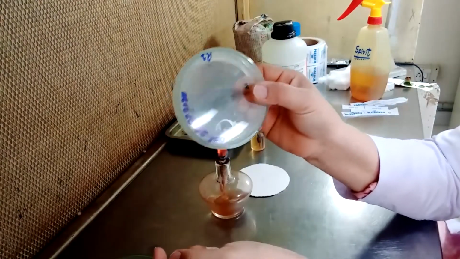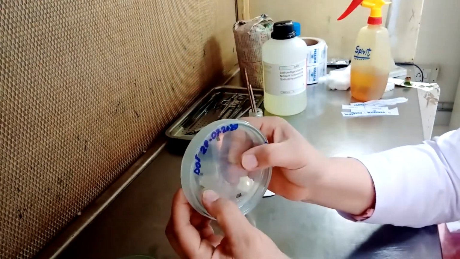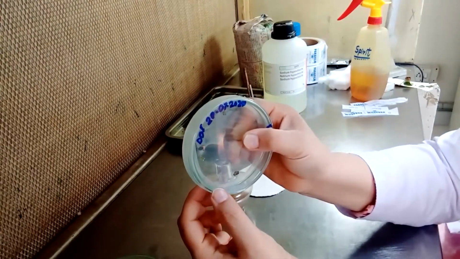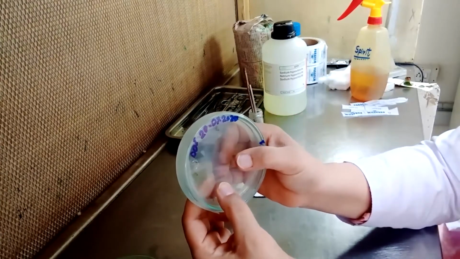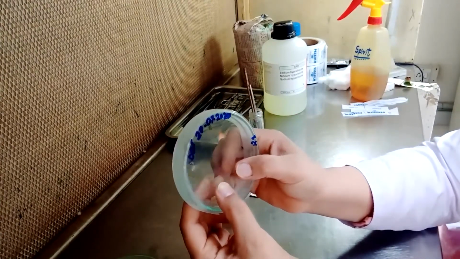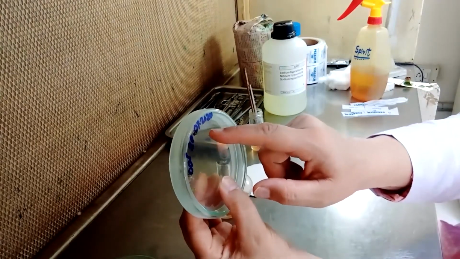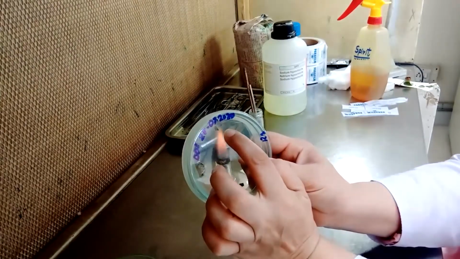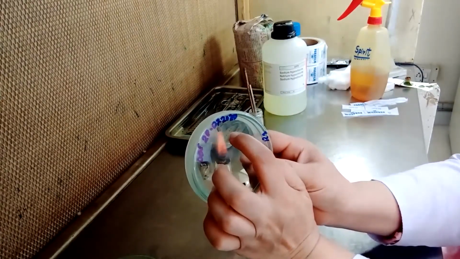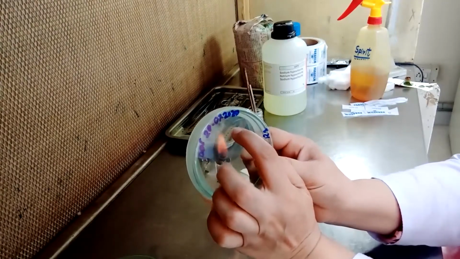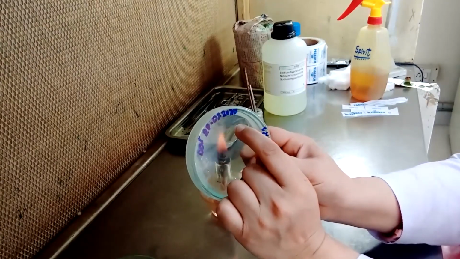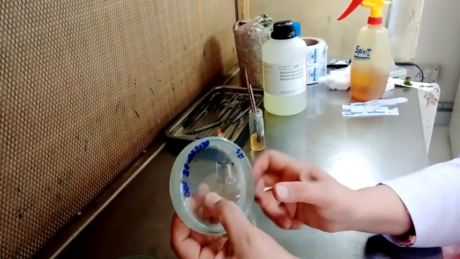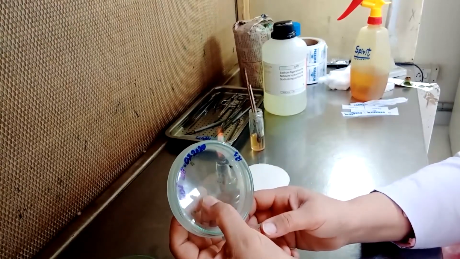Now we will place this inoculated plate, which has already been labeled, into the incubator at 25 degrees centigrade. After about 48 hours, we will be able to find the small hyphal growth coming out of these specimens, and we can pick these protruding hyphae from the edge of these specimens and place them on a fresh agar plate for the purification of the fungal culture.